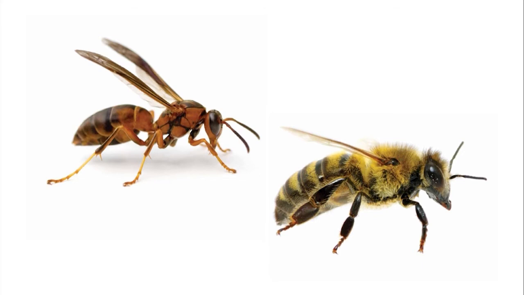Each colony has a leader, a female wasp who is bigger than all the other wasps and who spends most of her time laying eggs. Sound familiar? What is she called? Yes, the queen.